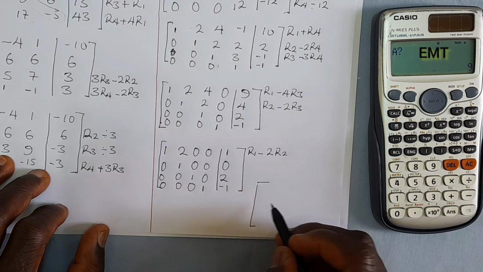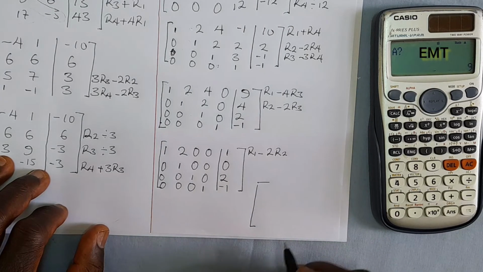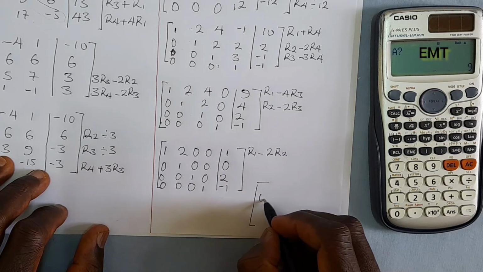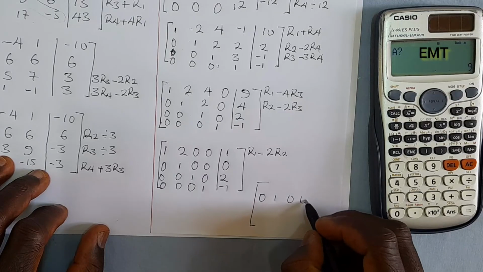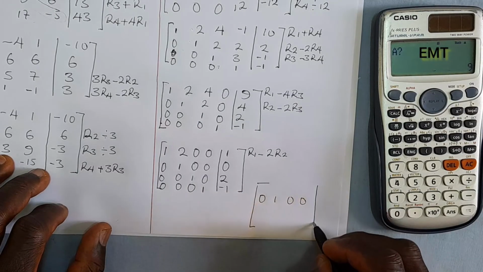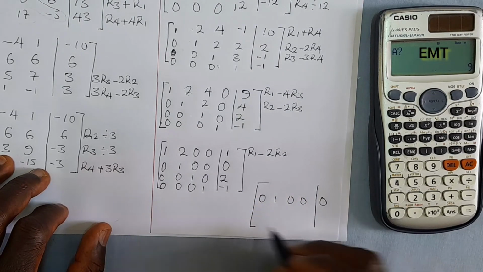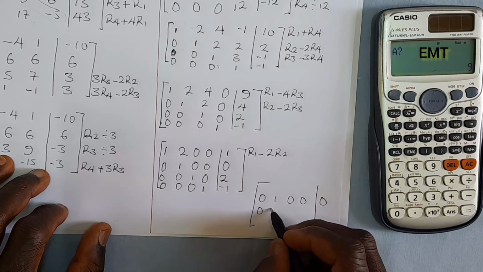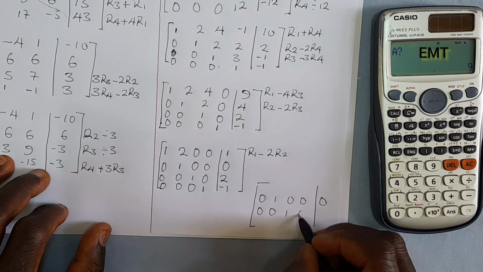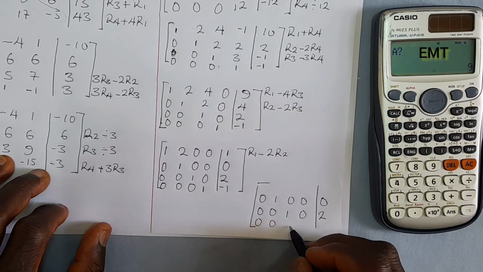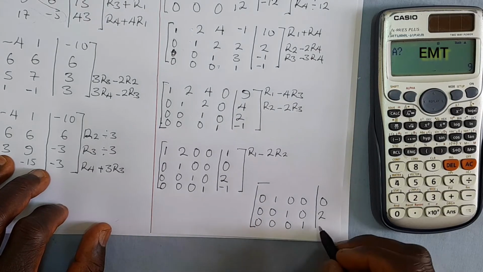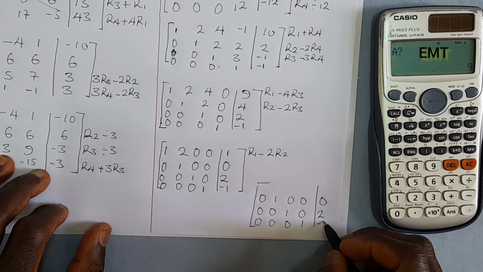The rest of the rows will remain the same, so let's write them out. 0, 1, 0, 0, 0. We also have 0, 0, 1, 0, 2. We have 0, 0, 0, 1, and negative 1.